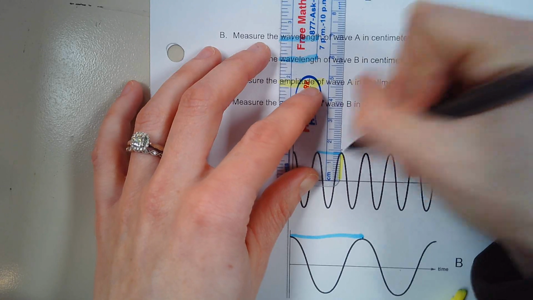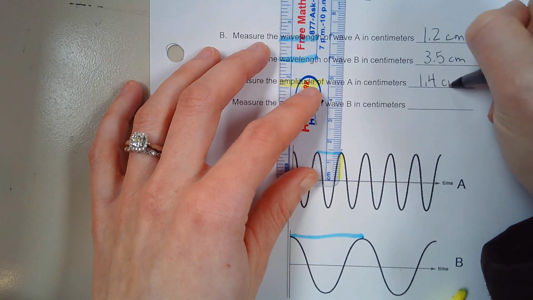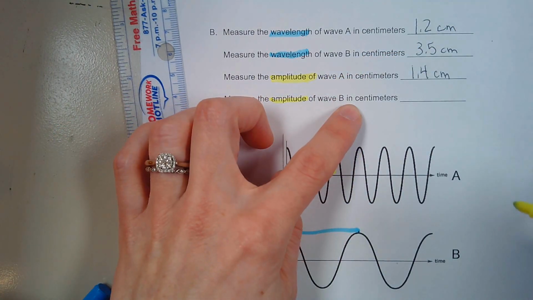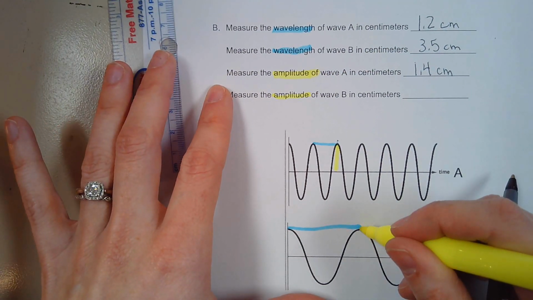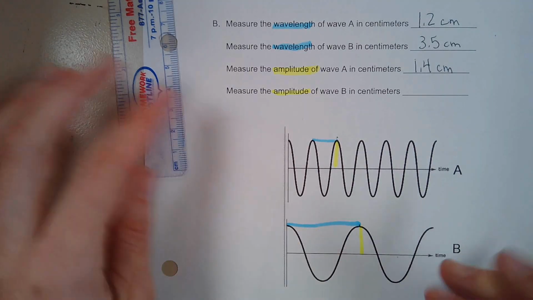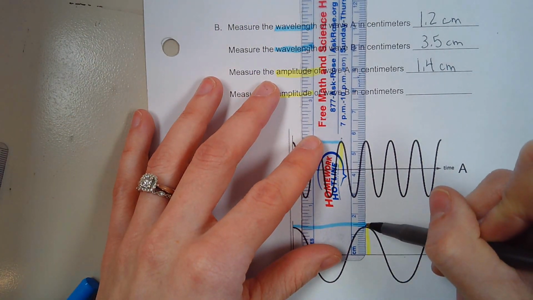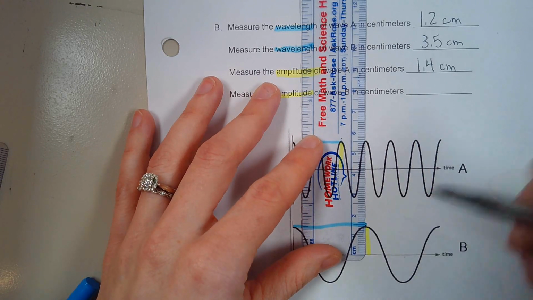So it's one below that, or 1.4 centimeters. Measure the amplitude of wave B in centimeters. So again, we're going to go from here to this rest position. And so if we measure up, it's right under that 1.5, so it's again at 1.4.